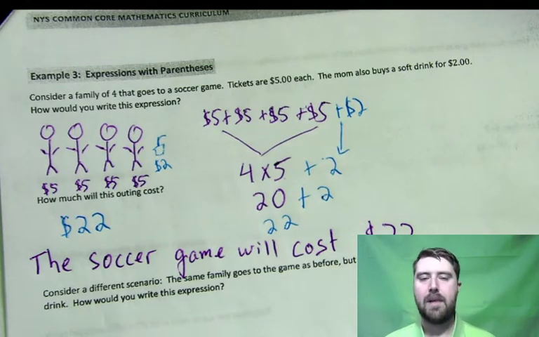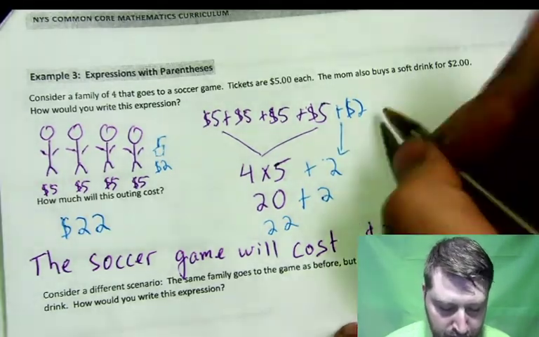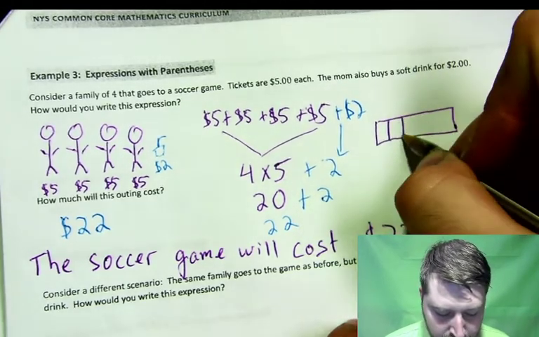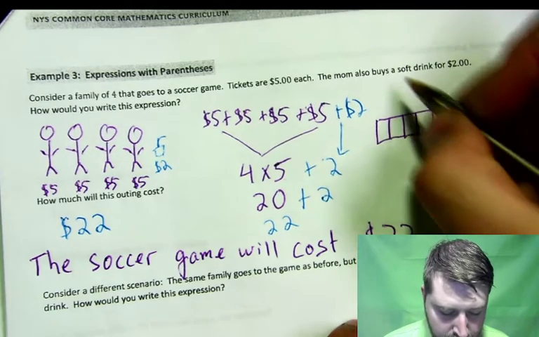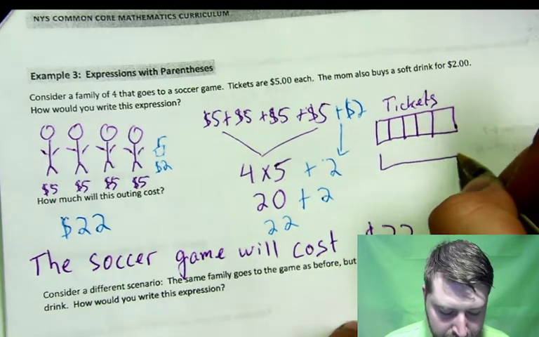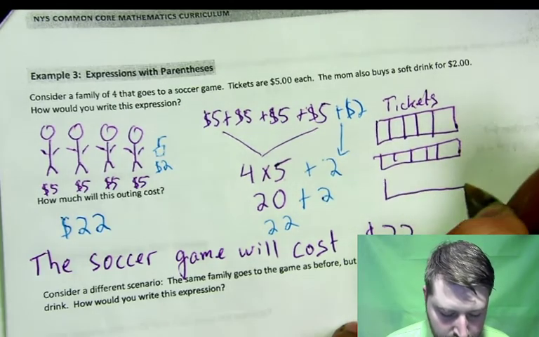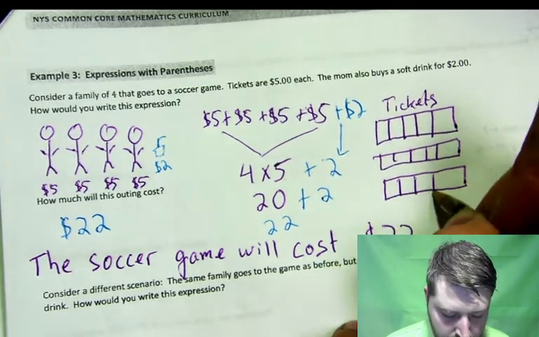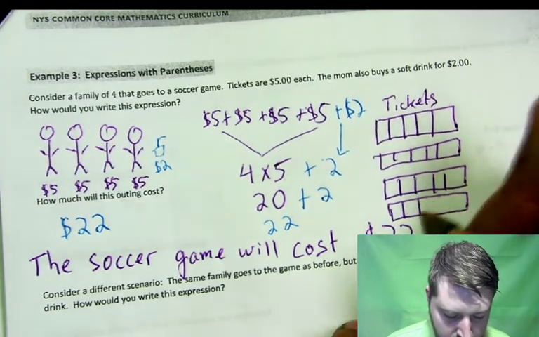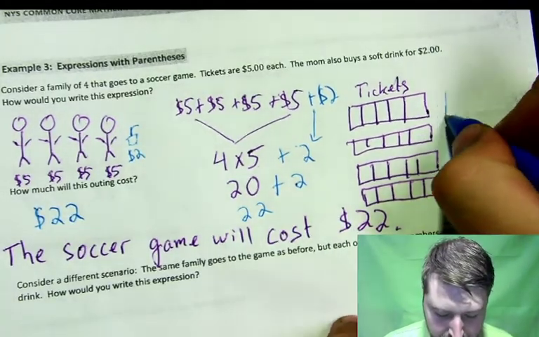And we're going to draw a model of this. So we have, sorry, my tickets were purple. Each of these is representing the cost of one of the tickets. And there were 4 people, so each of these has 5 boxes. And then there's just 1 soda. Only the mom got the soda.